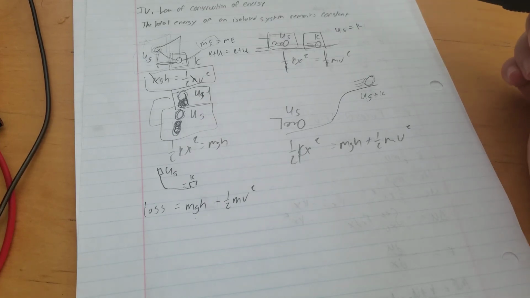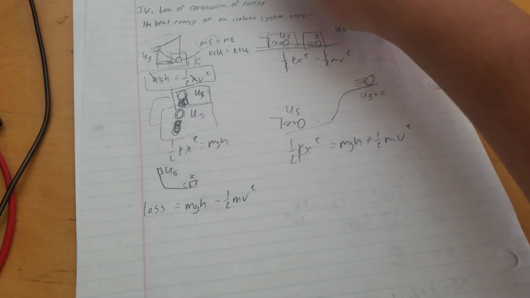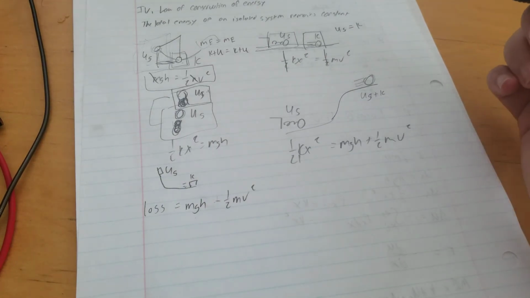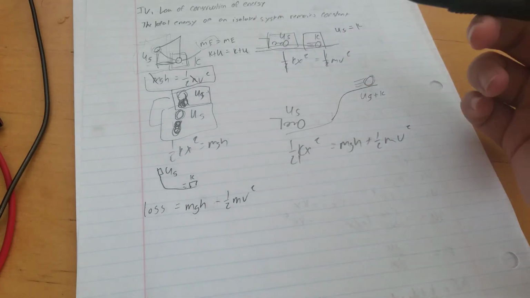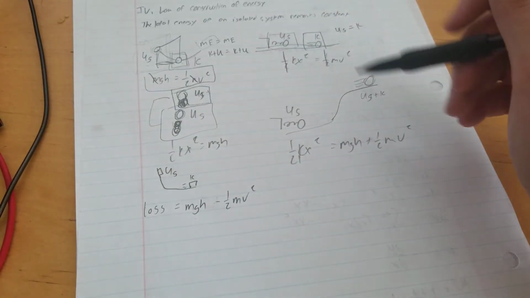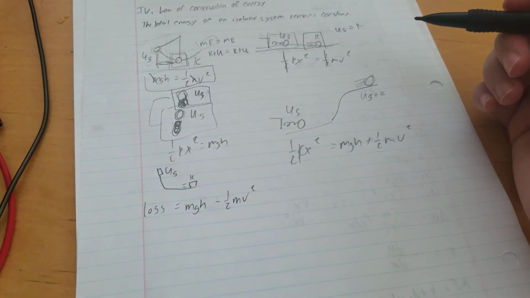So the total energy at one point cannot equal the total energy at another point. Some of the energy is lost in heat, so you can solve for that heat by setting up that system but subtracting those.